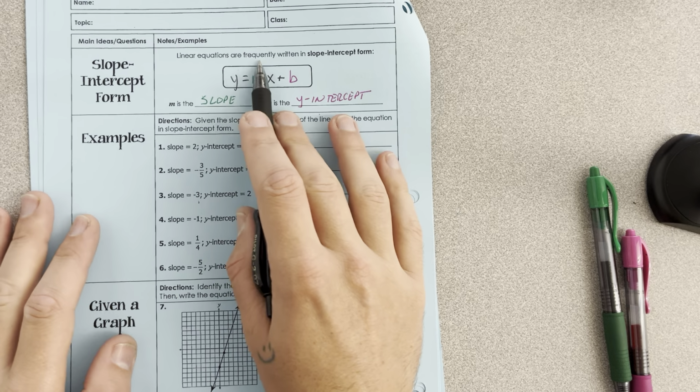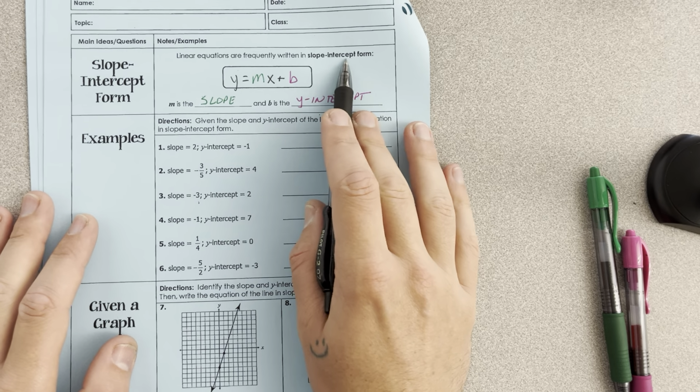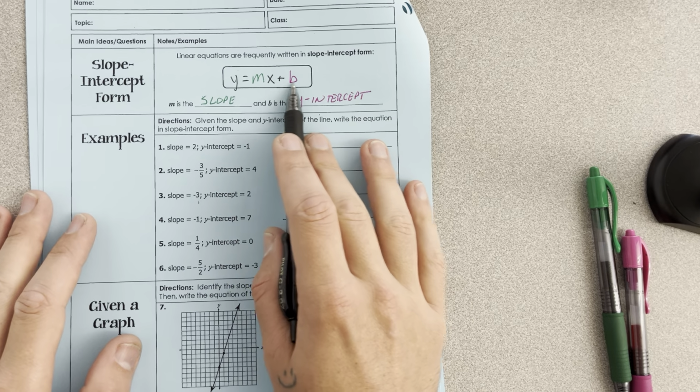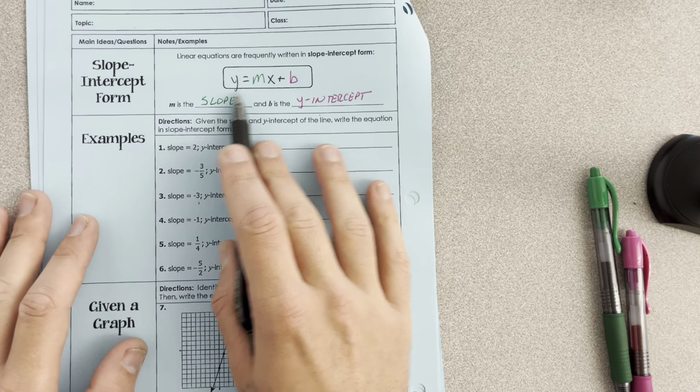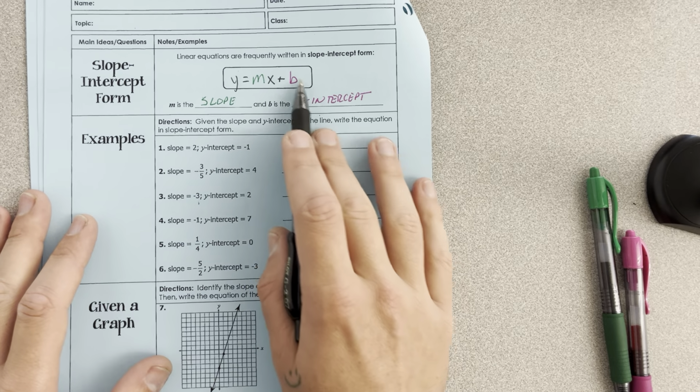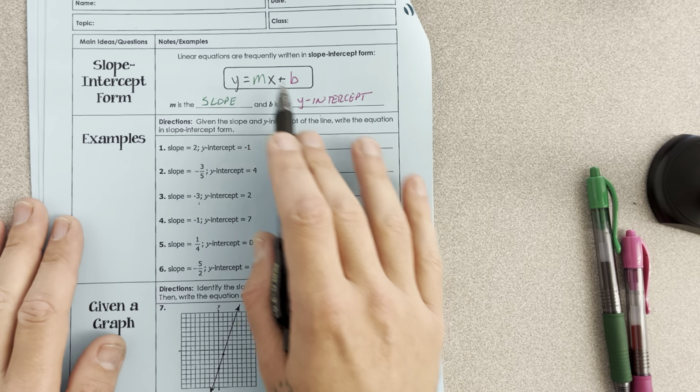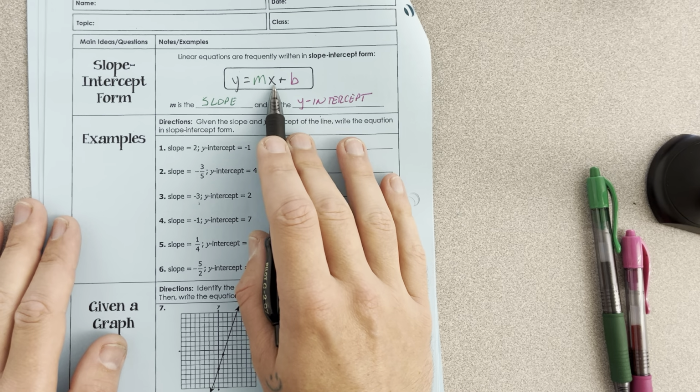We know that linear equations are frequently written in this form, slope-intercept. We know this as y equals mx plus b form a lot of times. M represents the slope, I have that in green. B represents the y-intercept here in pink. Notice how the slope is not the x.